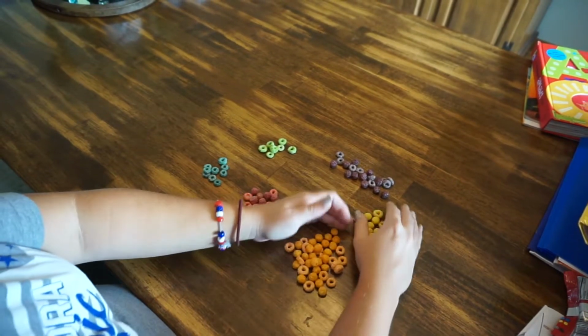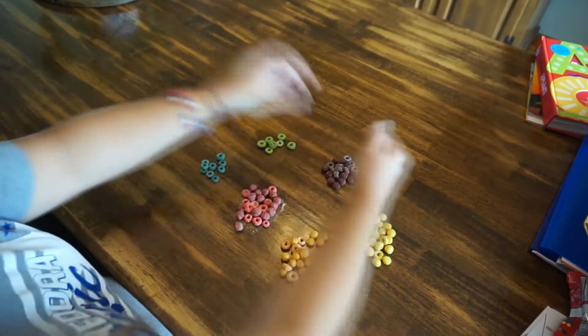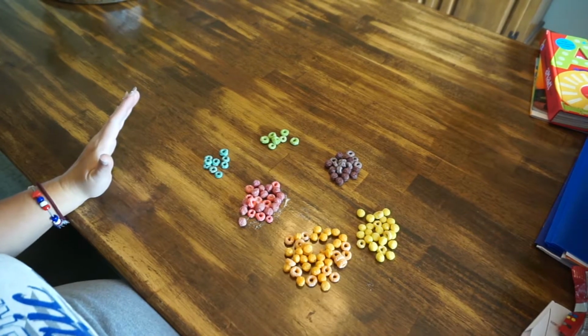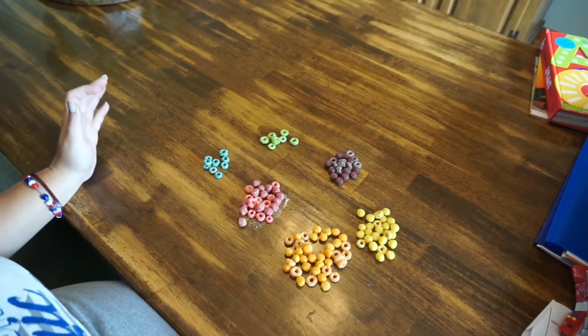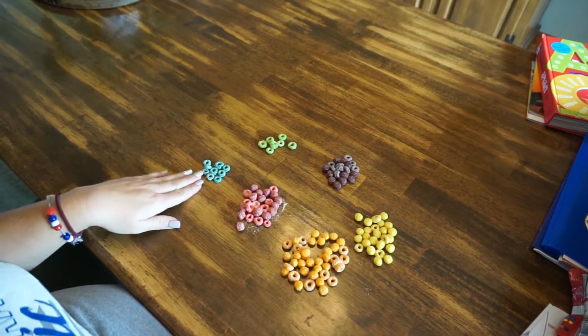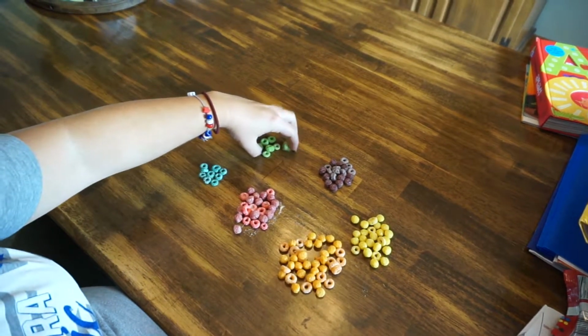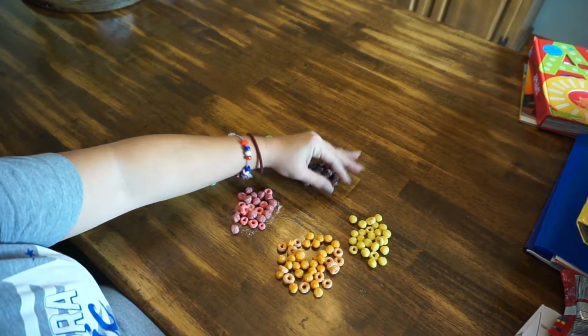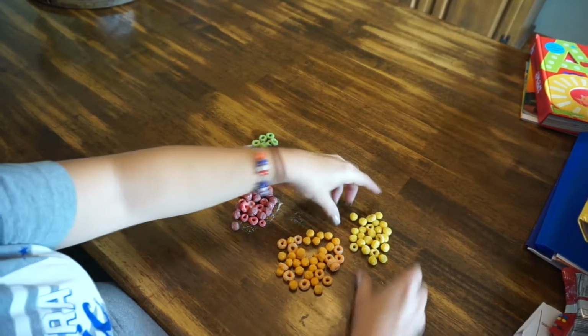So this time, if somebody said, how did you make these groups? How did you decide what goes where? I could say, I sorted by color. All of these are in this group because they are blue. All of these are in this group because they're green. All of these are in this group together because they're purple.